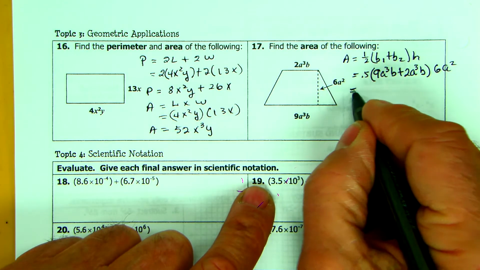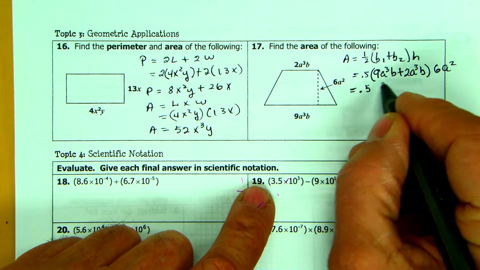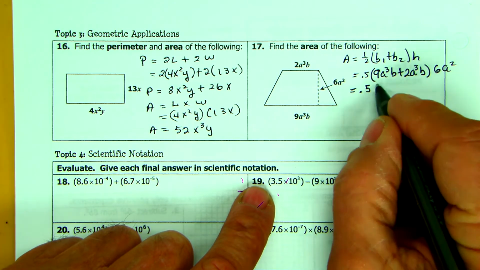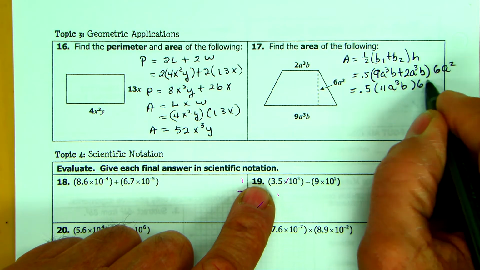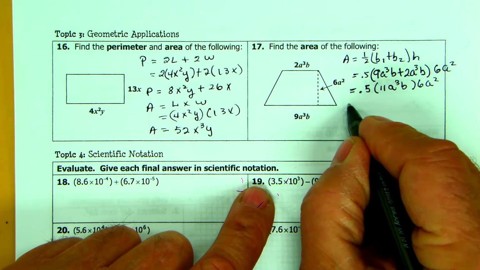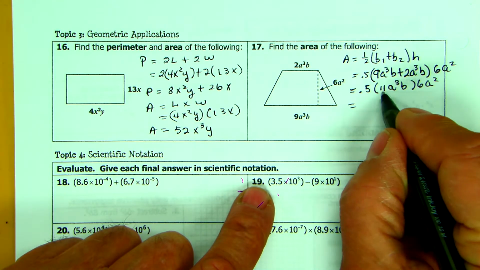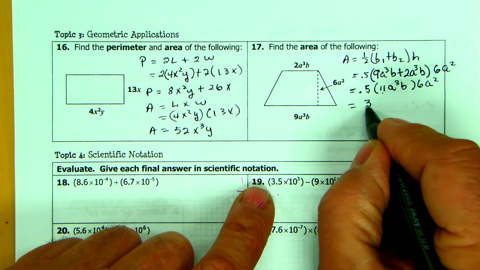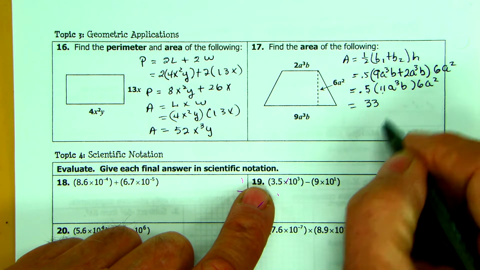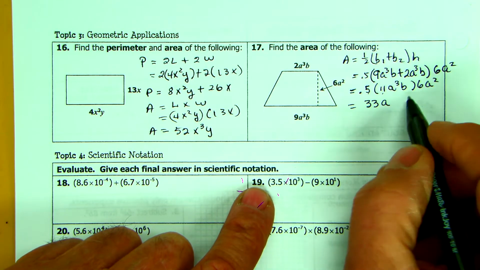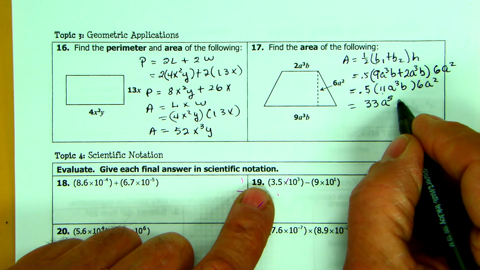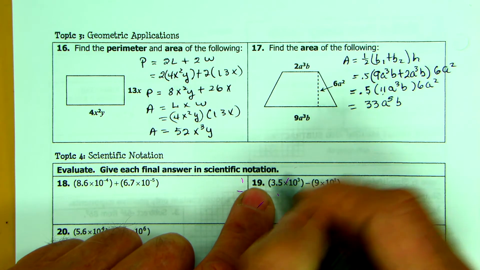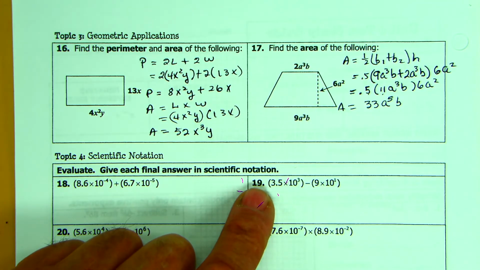Now the first thing we're going to do is simplify the terms in the parentheses. That gives me 11a cubed b times 6a squared. Now 6 times 11 is 66. Half of 66 is 33. So we have 33a to the, since we're multiplying here, 3 plus 2, a to the 5th b. So that would be our area, 33a to the 5th b.